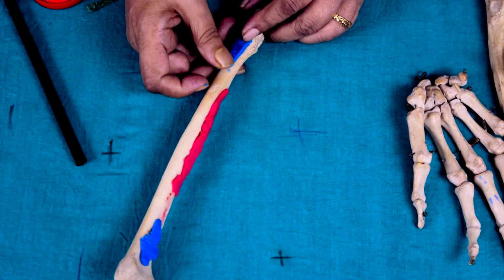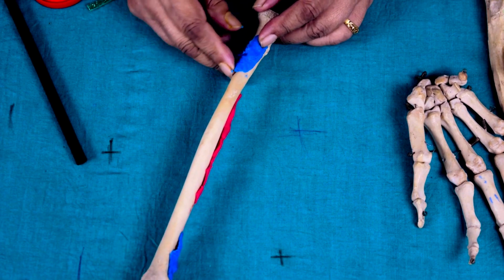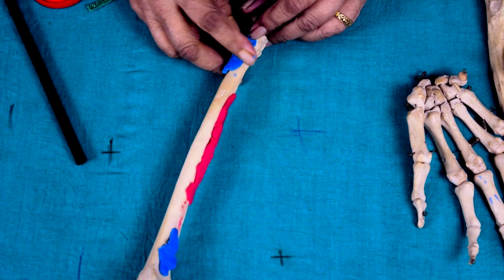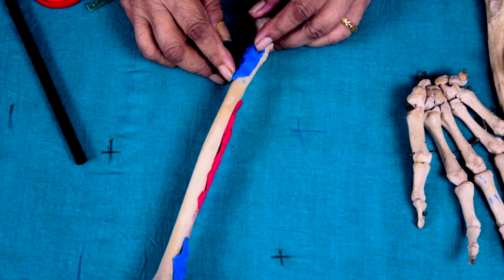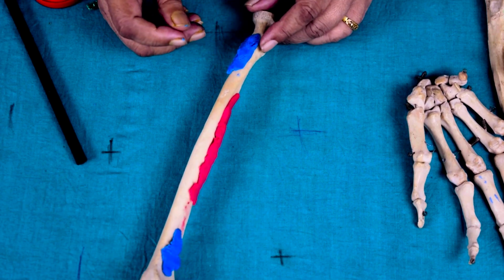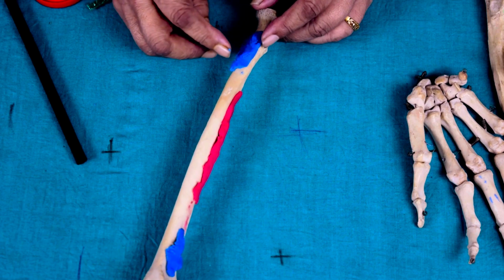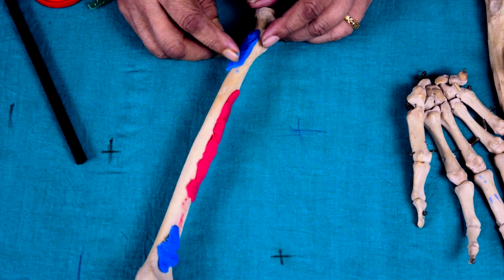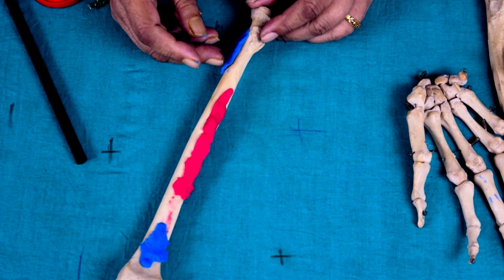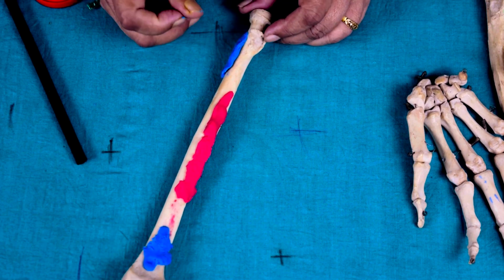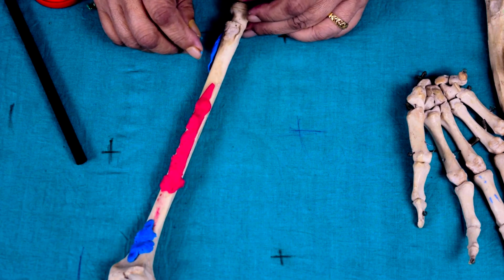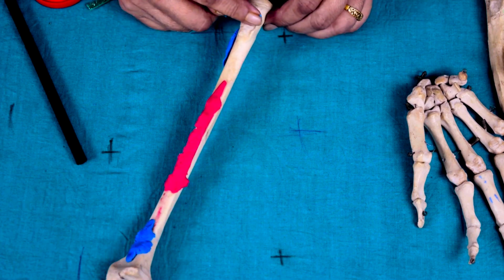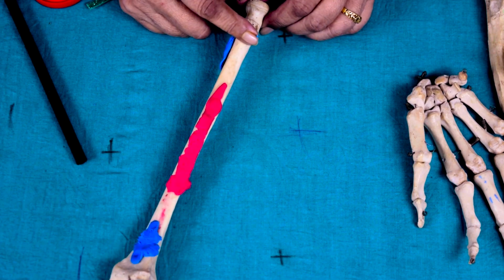In the examination, if you forget which one is insertion and which one is the origin, no problem, because a muscle acts from both the origin and the insertion. So at that time you will tell there is the attachment of supinator, not insertion.